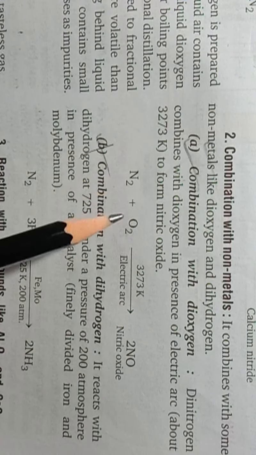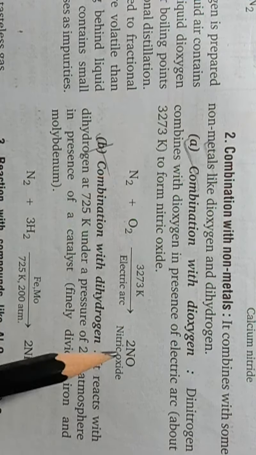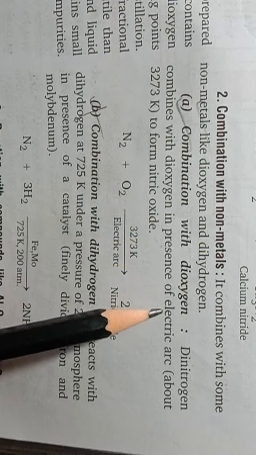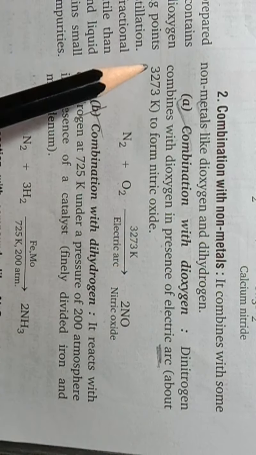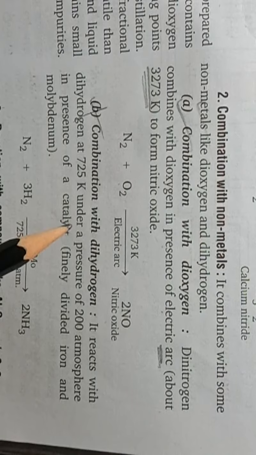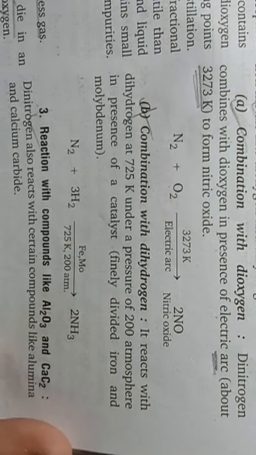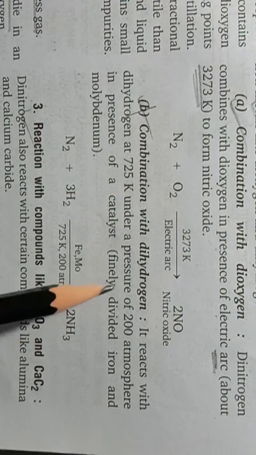So with oxygen, nitrogen forms nitric oxide, in the presence of an electric arc at about 3273 Kelvin temperature. Okay students, this time you do not have the preparation of ammonia. This ammonia topic you do not have in the syllabus. So this reaction is also not there.